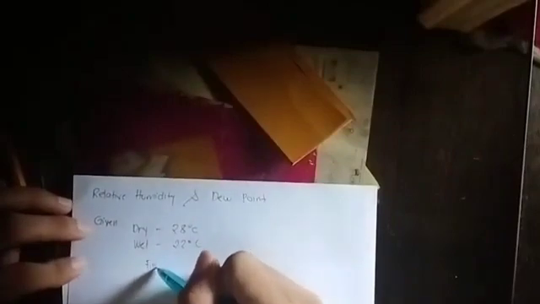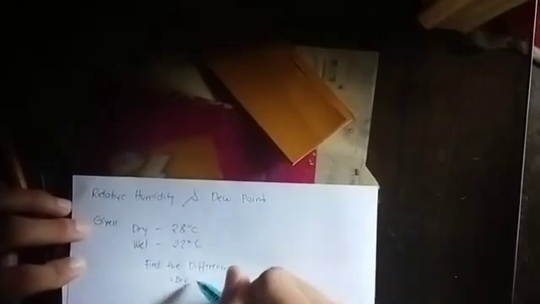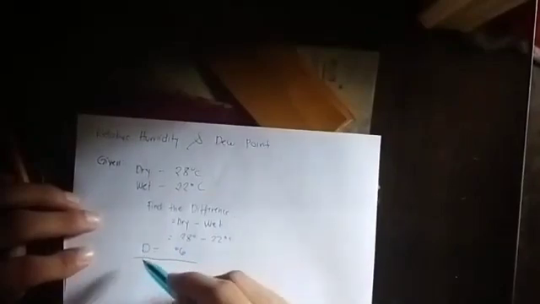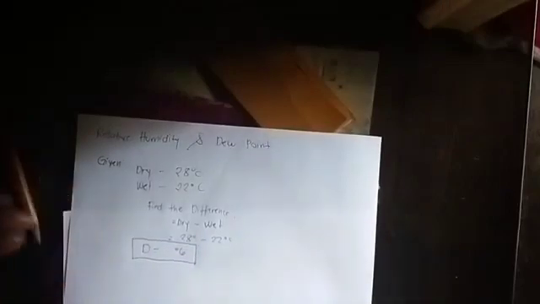So the first thing we need to do is to find the difference between the dry and the wet thermometer's temperature. So it should be 28 degrees Celsius minus 22 degrees Celsius. So the difference is 6 degrees Celsius. The things that you need to remember are the D and D, which is the dry and the difference of the dry and wet.